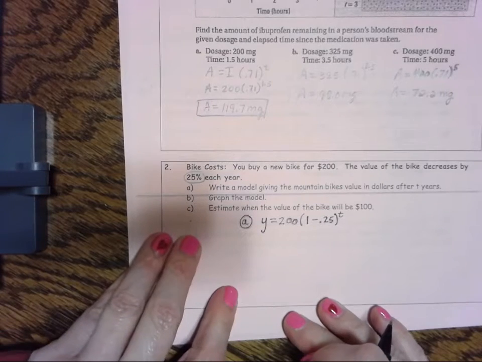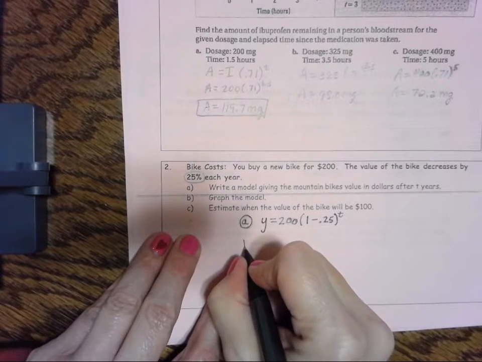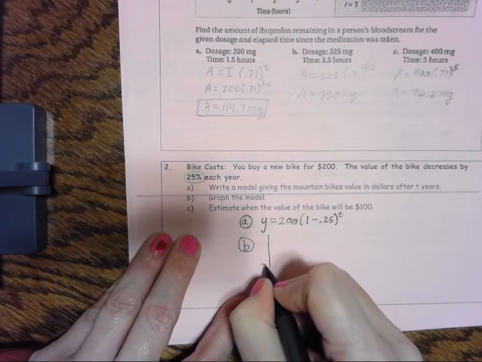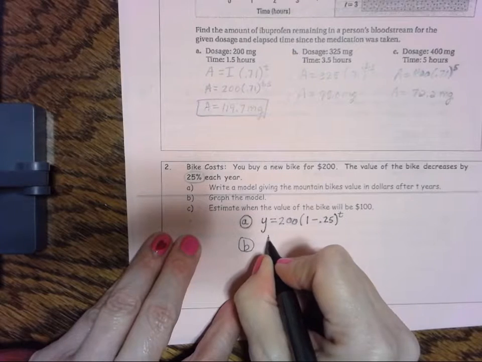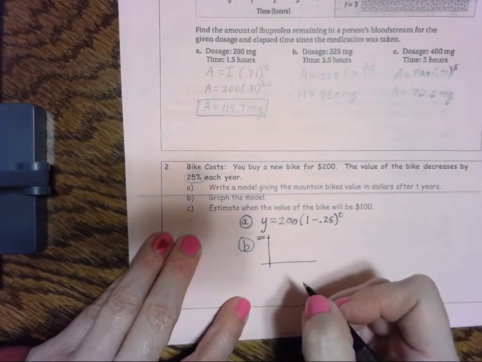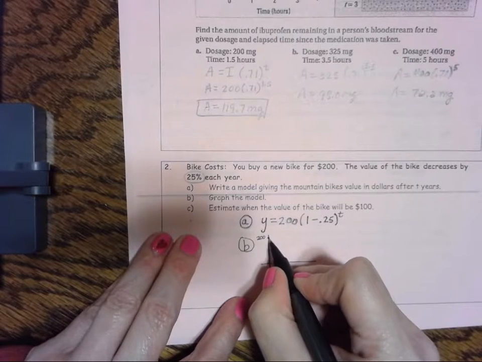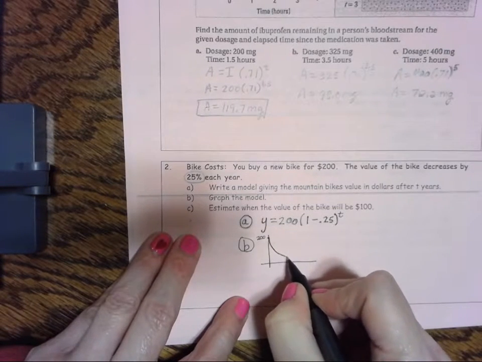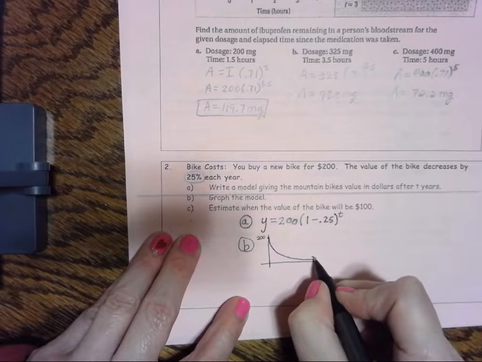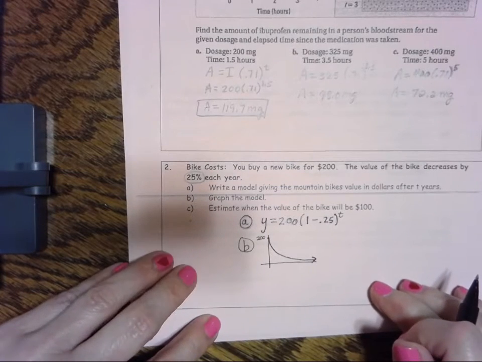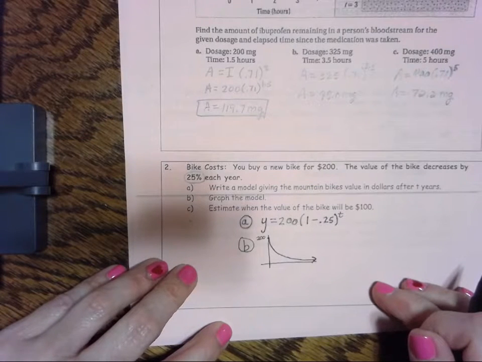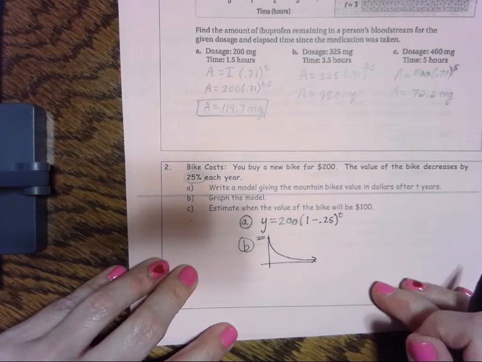Part B says graph the model. Well, if our initial value for our bicycle is $200, then we want to start up here at y equals $200 and time equal to 0. And from that point, our bike is going to decrease in value. So there's what our graph should look like. Part C says estimate when the value of the bike will be $100.